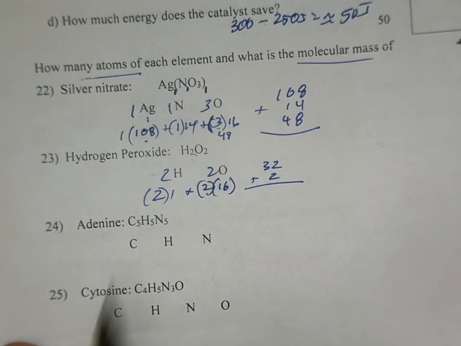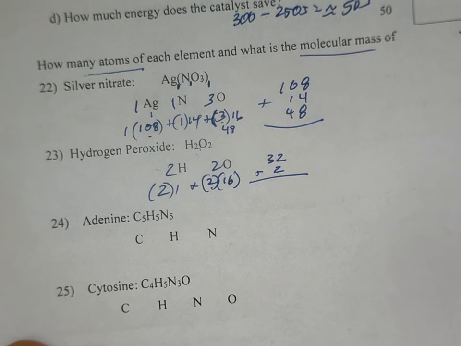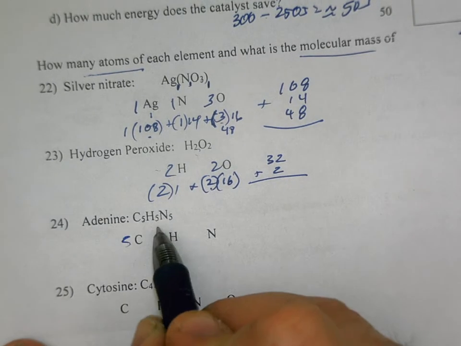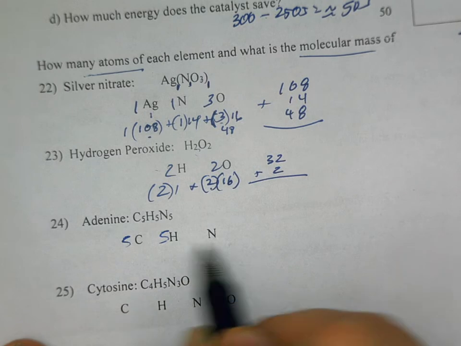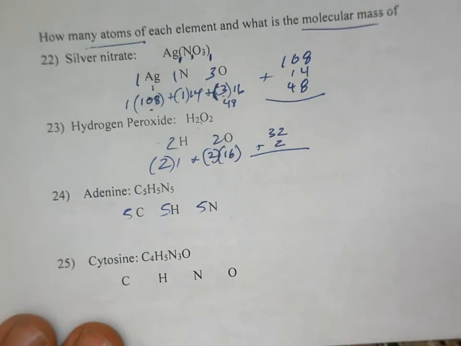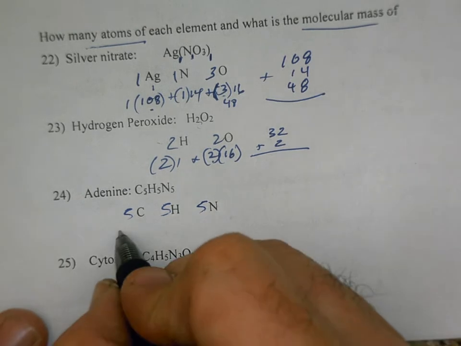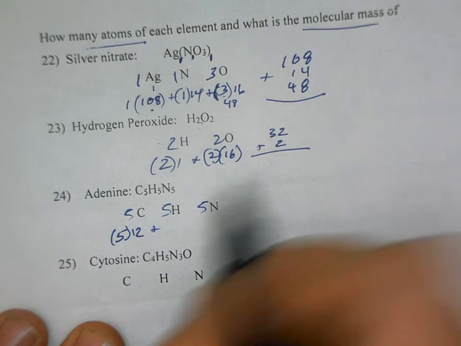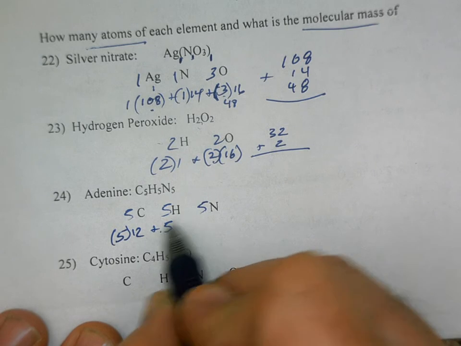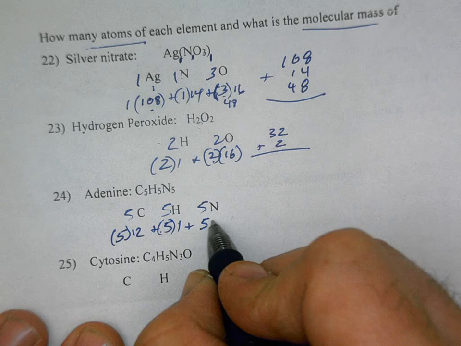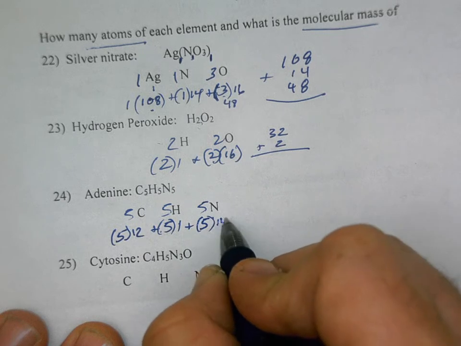We've got adenine here, one of the nitrogenous bases of DNA. It looks like the 5 tells us there are 5 carbons. There are 5 hydrogens as well. Oh, wow, and we've got 5 nitrogens. That's interesting. Now for the second part, how heavy they are. We've got 5 carbons over here. Each carbon weighs 12. Plus we've got 5 hydrogens, each one weighs 1. Plus we've got 5 nitrogens, each one of those weighs 14.